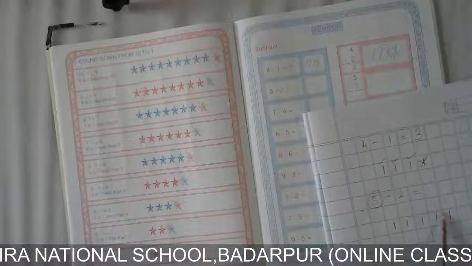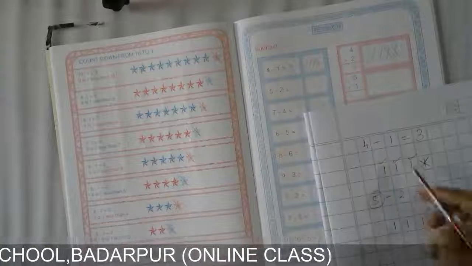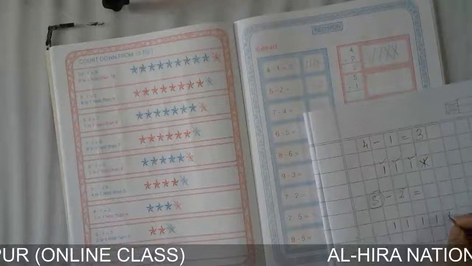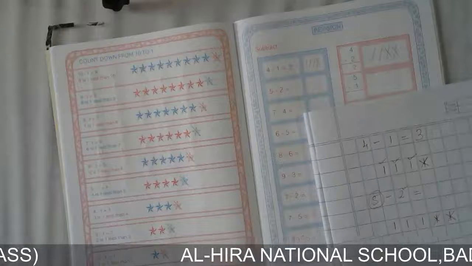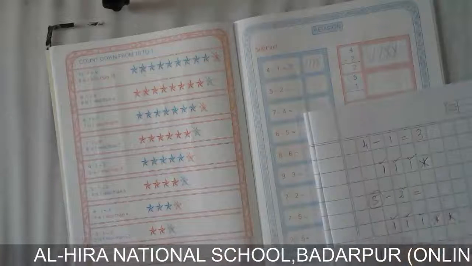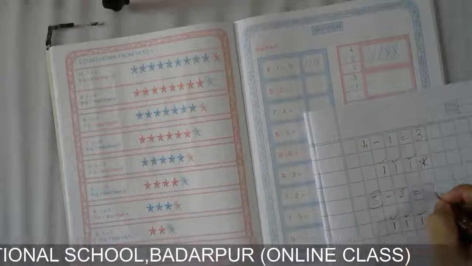Okay, so from these 5 lines, what should be subtracted? So 2 should be subtracted. That is, cut down 1, 2. 2 lines you cut. Okay, so how many remained? 1, 2, 3. So what do we get? 5 minus 2, we get 3.